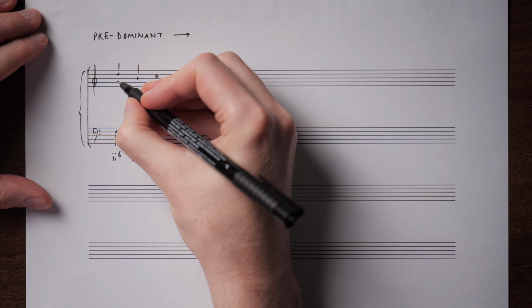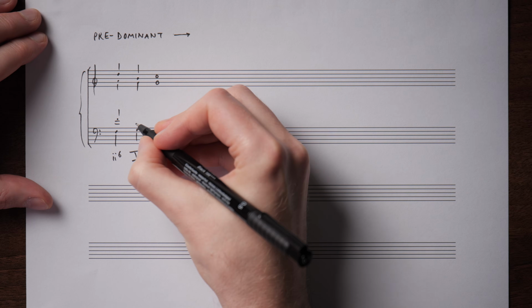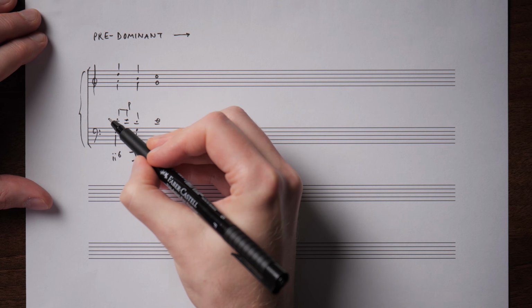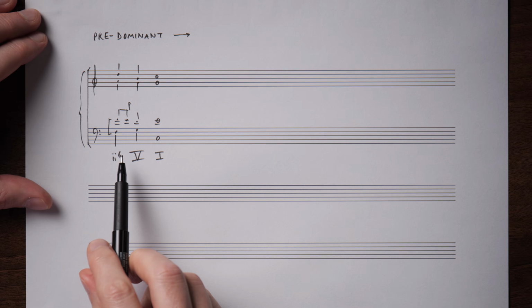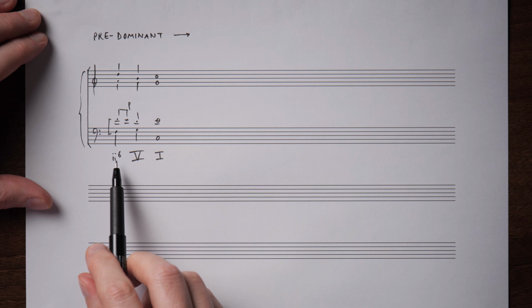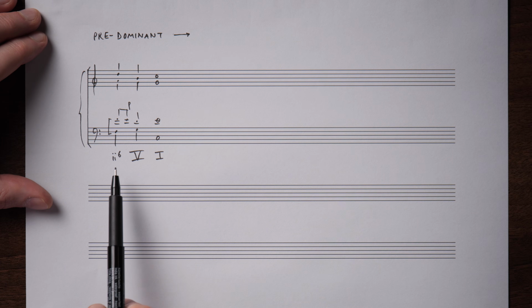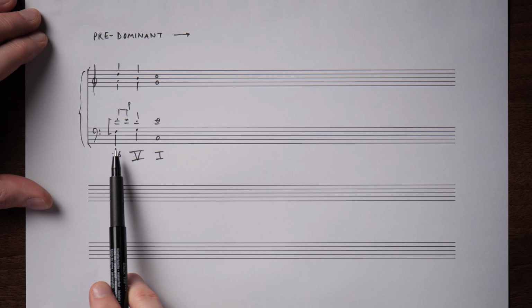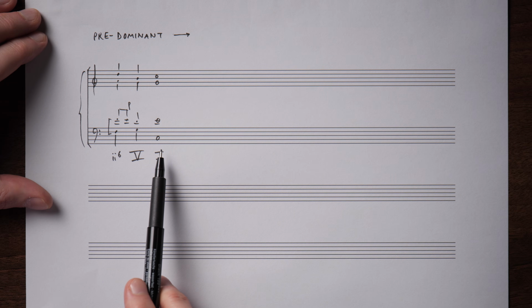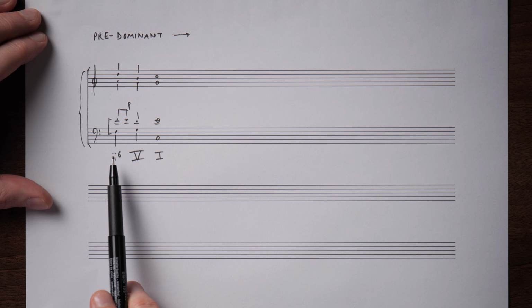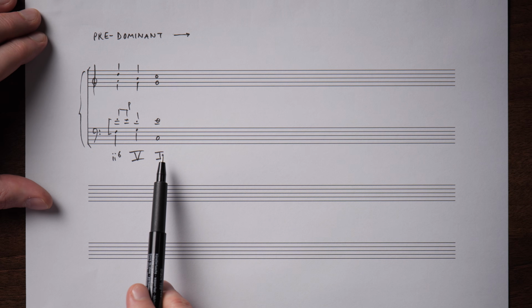And the inner parts would be something like this. You often double the third in a supertonic chord. And this has the effect of ready and tonic, or bish, bash, bosh.